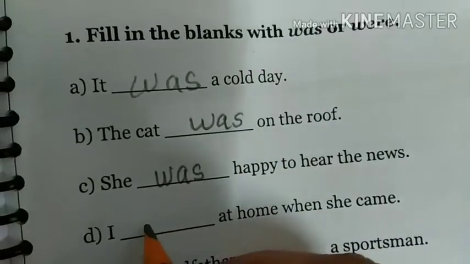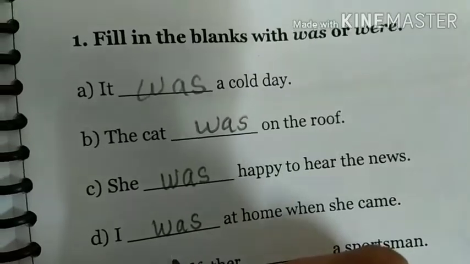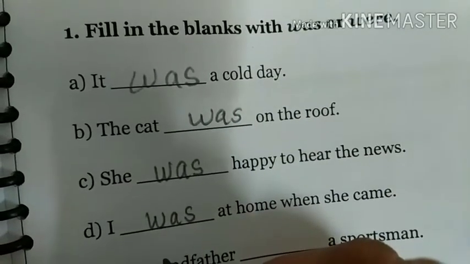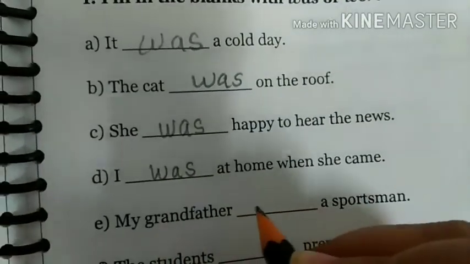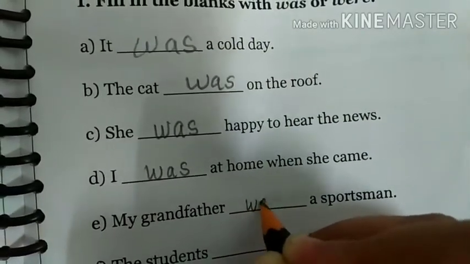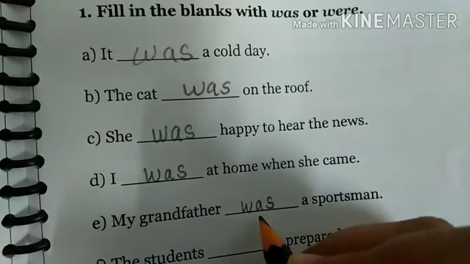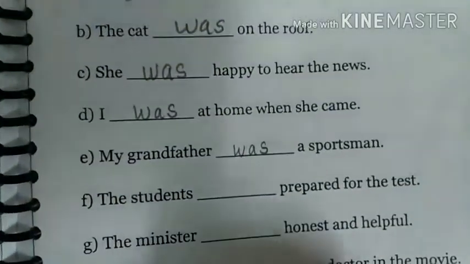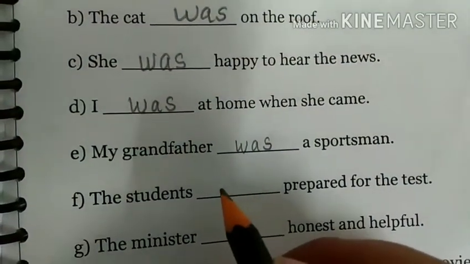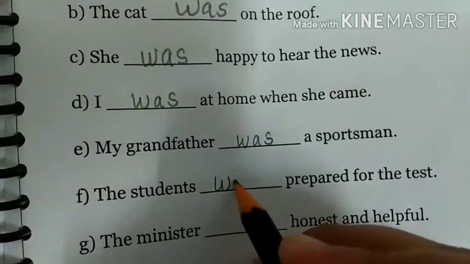Then what will come with I? Was. I was at home when she came. Then the next one is my grandfather was a sportsman. Come to the next one. The students. We are talking about more than one. So we will write were.